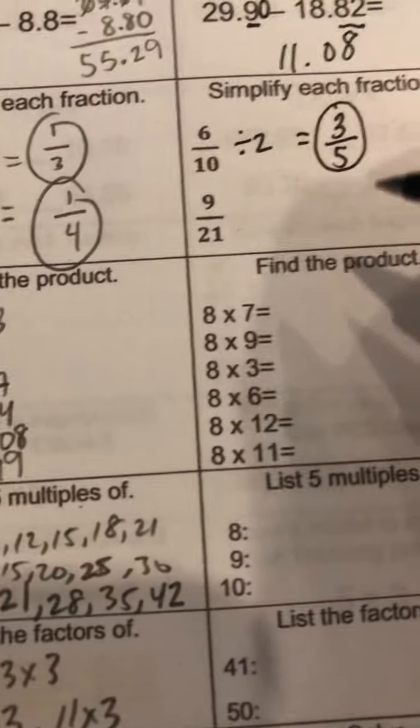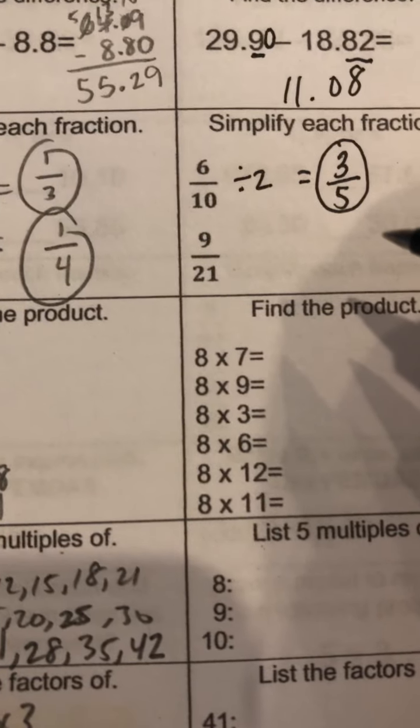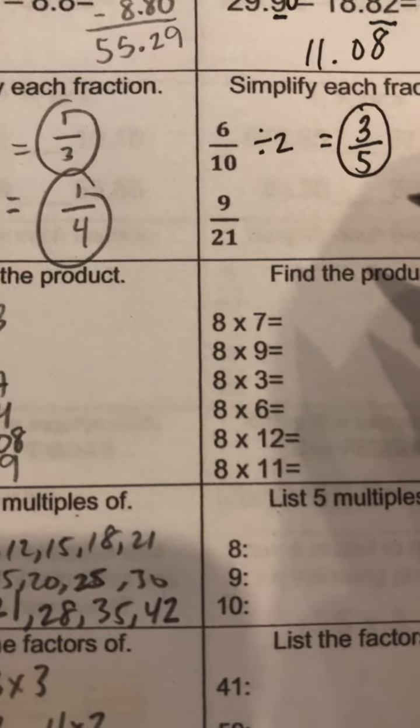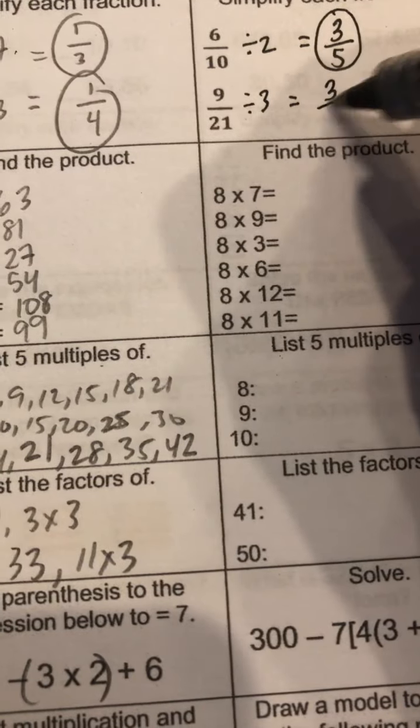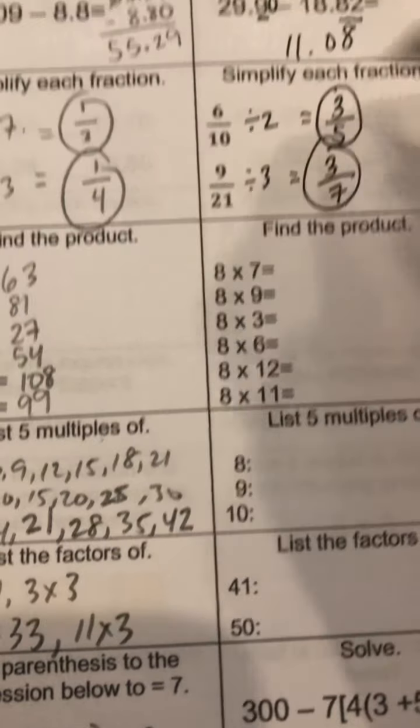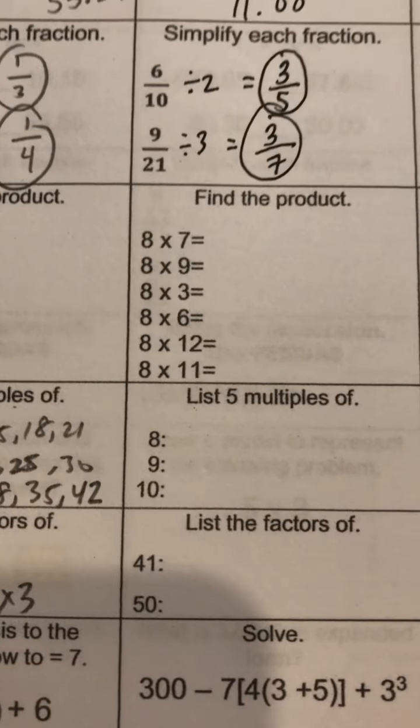9/21. So let's see, multiples of 9 would be 3. And the multiples of 21 would be 3 and 7. Let's divide by 3. 9 divided by 3 is 3. 21 divided by 3 is 7. 3/7 becomes my answer. Find the product.